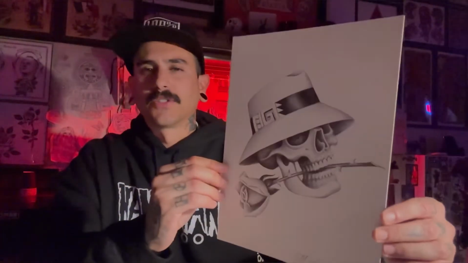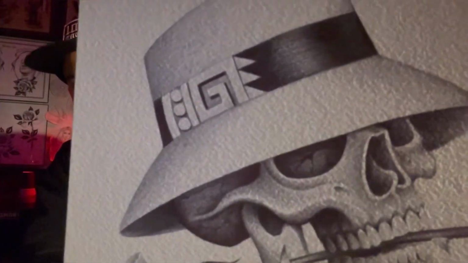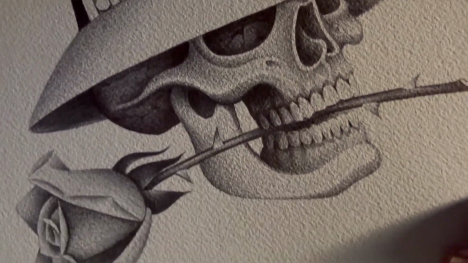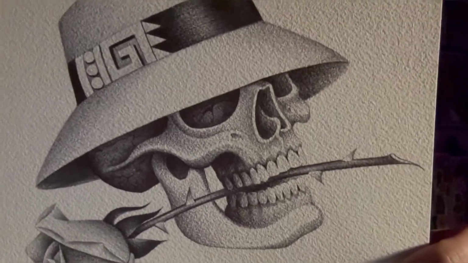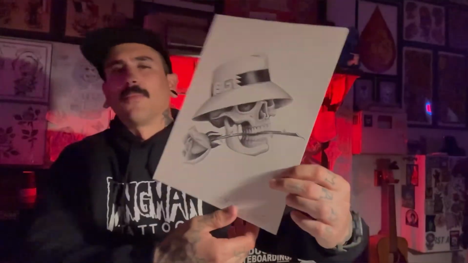Another method of flash creation that originated in the California penitentiary was just using a simple Bic ballpoint pen. So this is kind of a more gangster Chicano style ballpoint pen drawing, and this is on 140-pound watercolor paper. You can see you can get a pretty cool effect with the ballpoint pen.